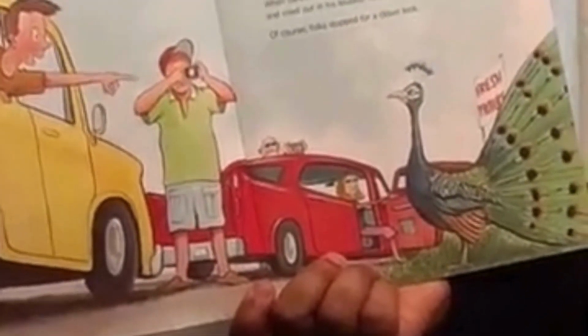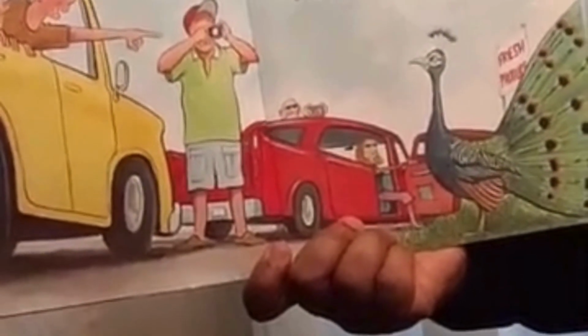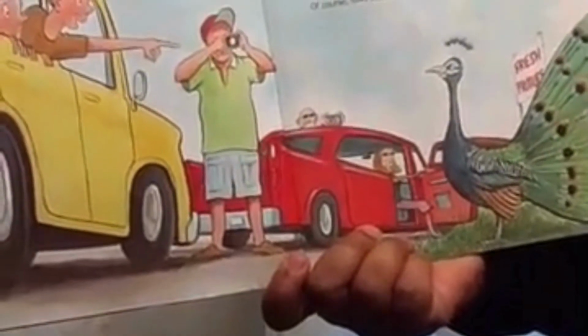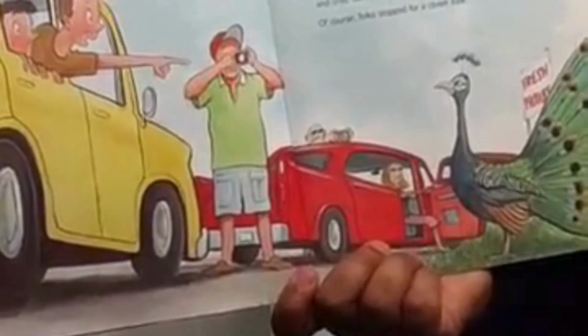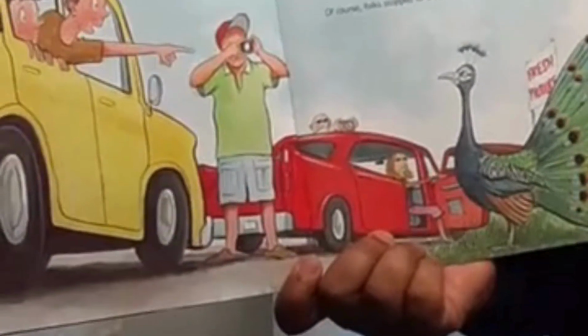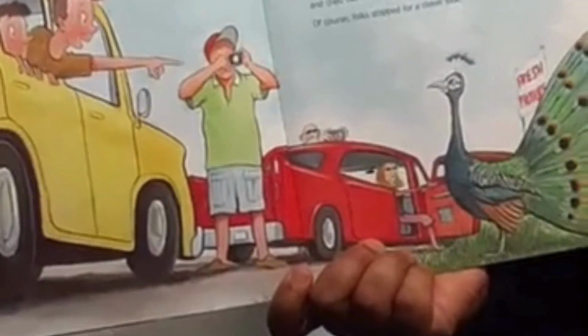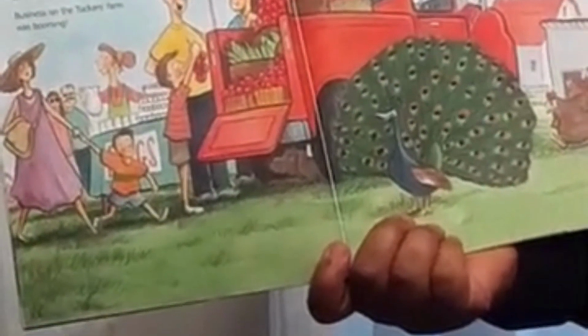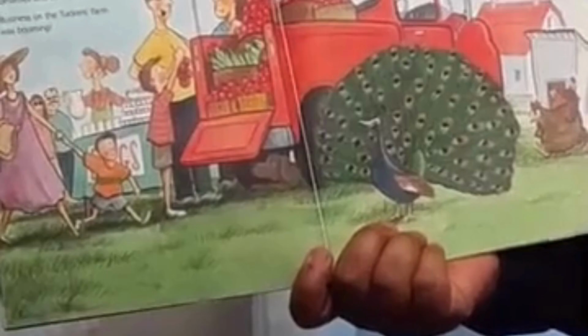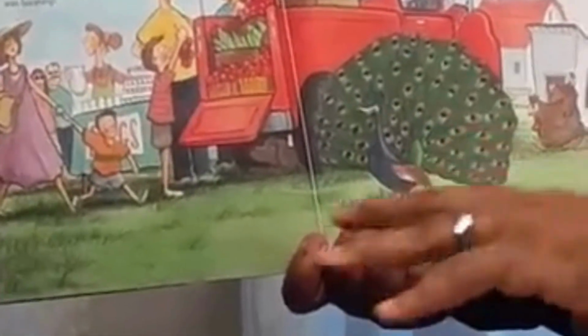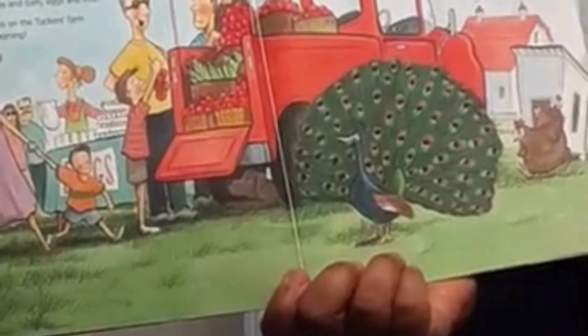When cars whizzed by, he shook his feathers and cried out in his loudest voice. Of course, folks stopped for a closer look. Day after day, more folks stopped to admire the peacock, and they all bought tomatoes and corn, eggs, and milk. Business on the Tucker's farm was booming. Everyone seemed happy to have visitors stopping by.